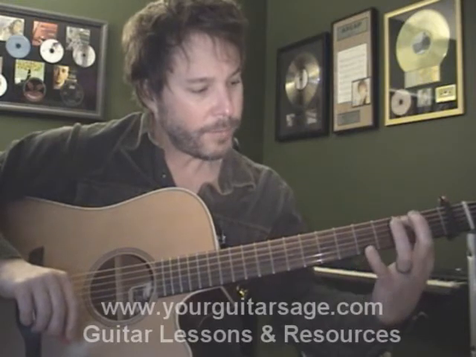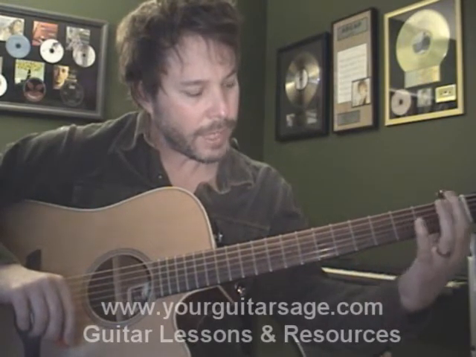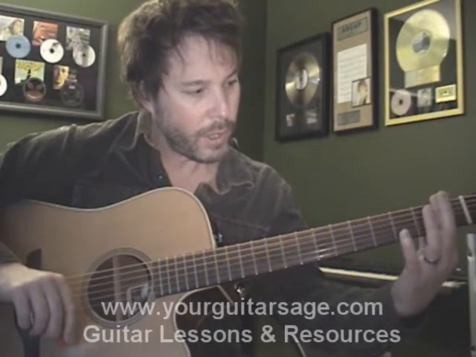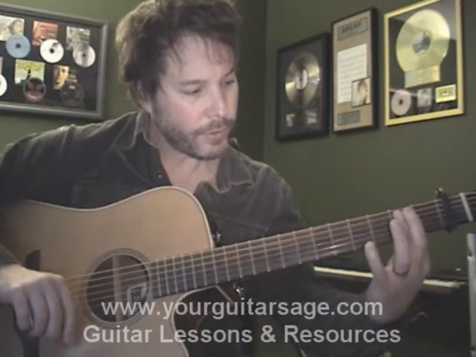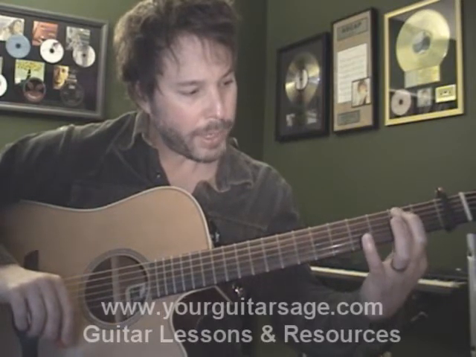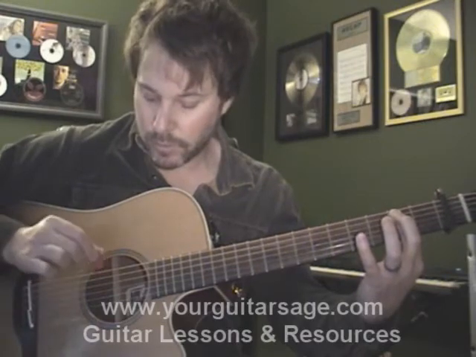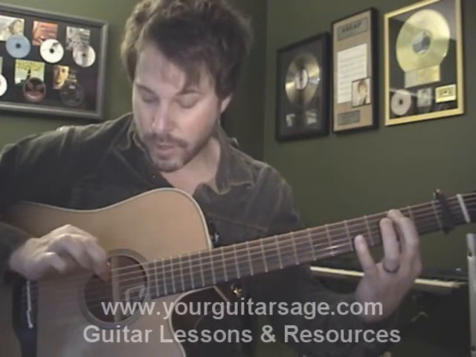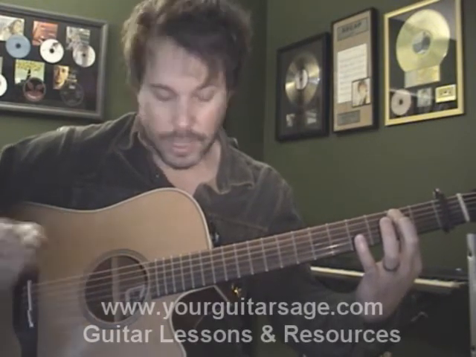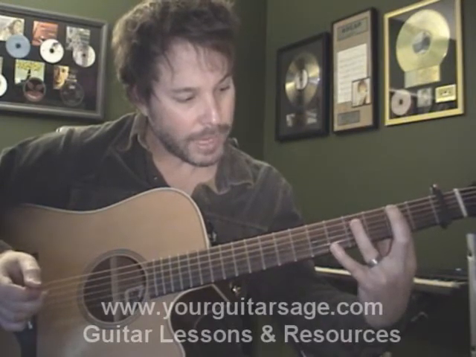You're going to take your first finger and lay it right here on the 2nd fret, if you're counting up from the capo. 1, 2. So first finger's behind the 2nd fret of the 5th string. Take it and bump it up against the 6th string to mute it. And so it's only going to play that note. Everything else is muted.